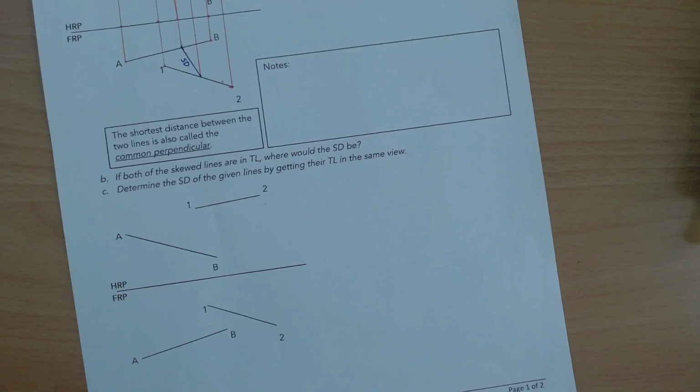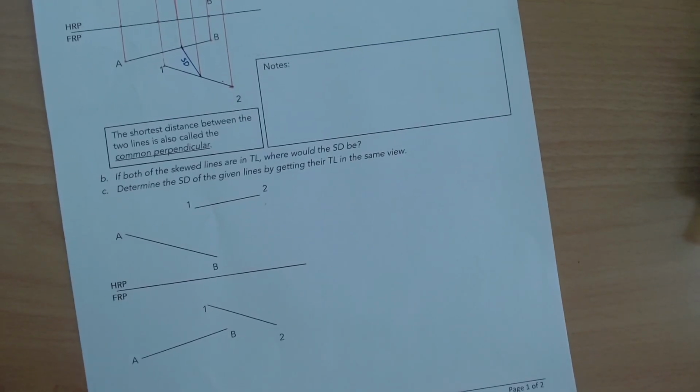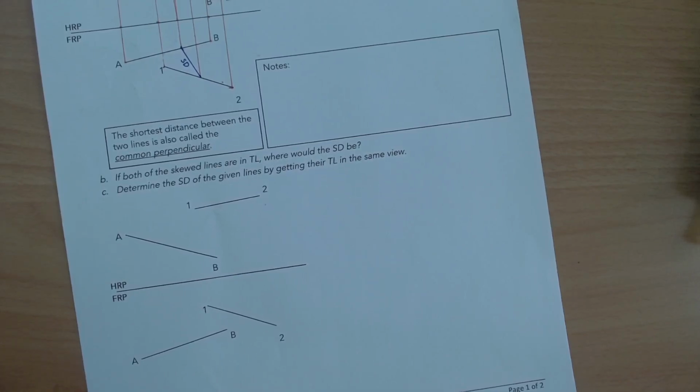Now, if it's truly parallel here, and I take the edge view of the plane that I've just created, what happens is, automatic magto-true length din to. Because they are parallel. Okay? So what we do is, we encase one of the lines in a plane that is parallel to the other line, and we show the true size of the plane that we've just created.